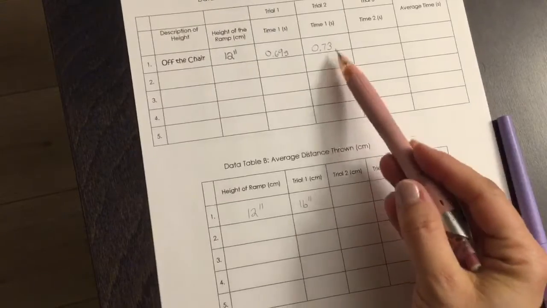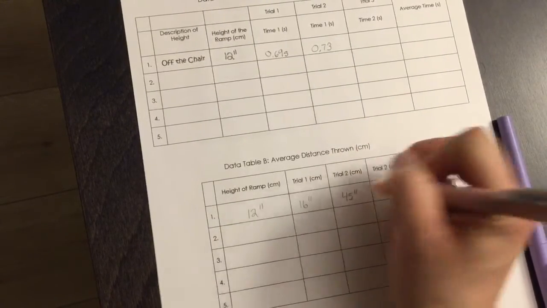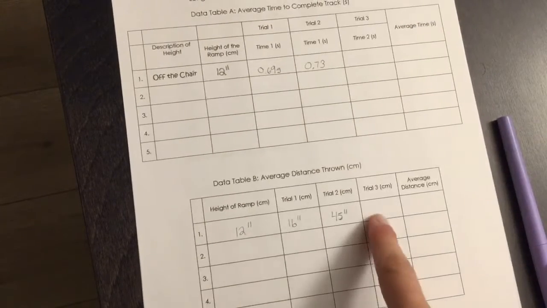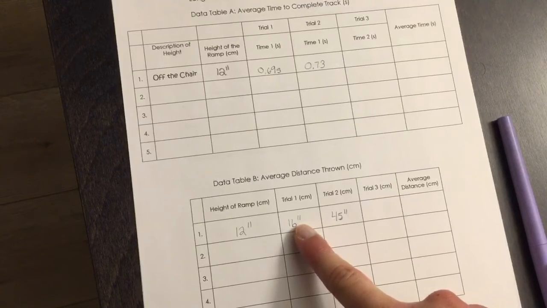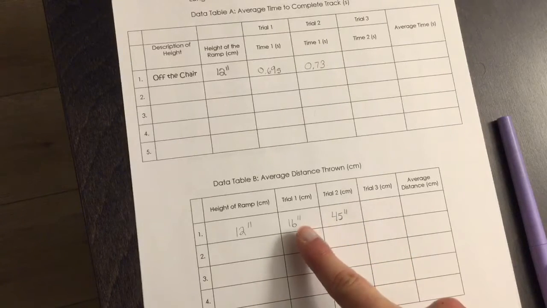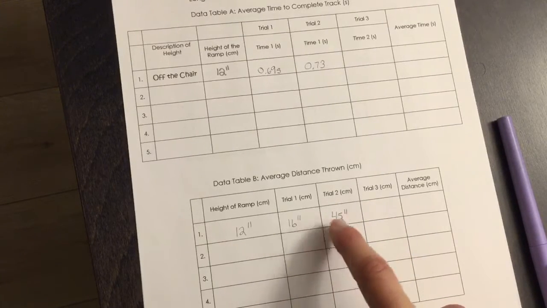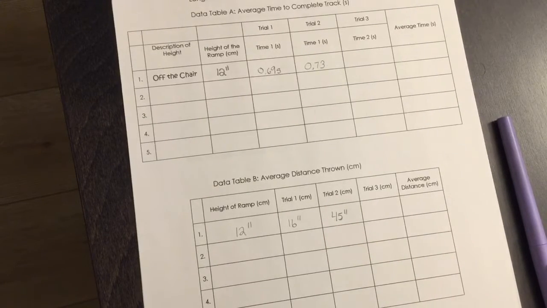Okay, so for my second trial, 45 inches. Okay, and then you're going to do a third trial. Okay, so this is important, why you want to do more than one trial, because if we relied on 16 inches, clearly that's not fair, nor is 45 inches. So hopefully the third one will have something in between or something closer to one or the other. Okay, so once we've done that, you have then done step 8 and step 9.